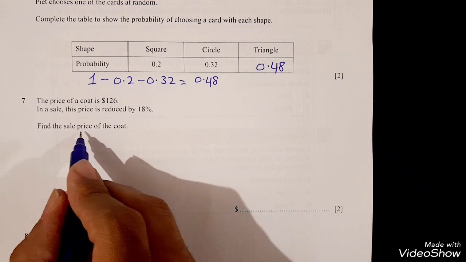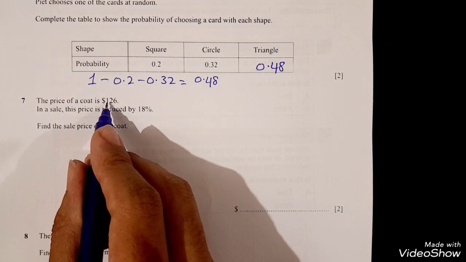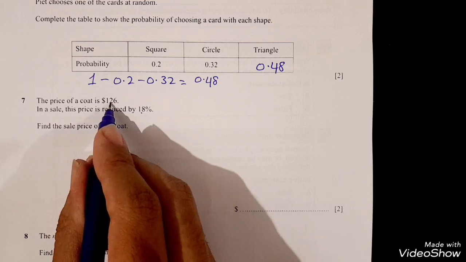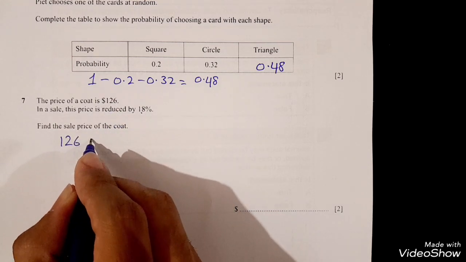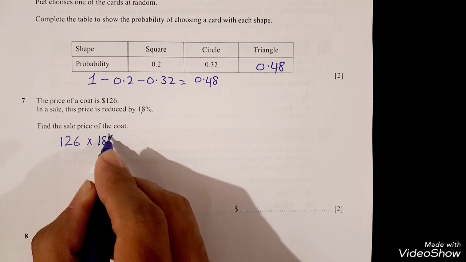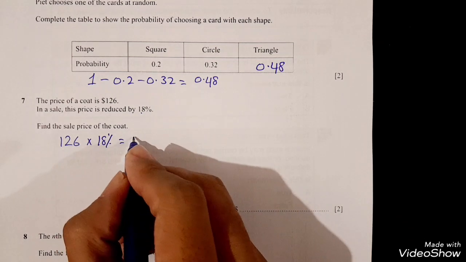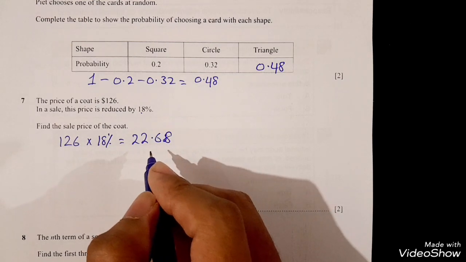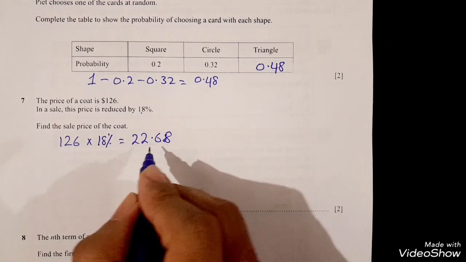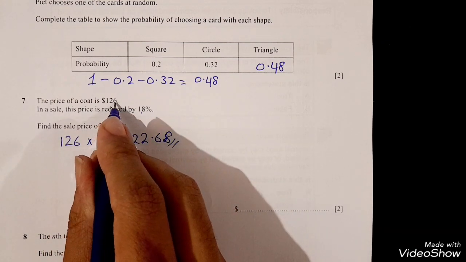Find the sales price of the coat. So 18% of the price has been reduced. So we'll calculate 126 multiplied by 18%. That is $22.68 reduced. Then we will subtract this amount from the original price.